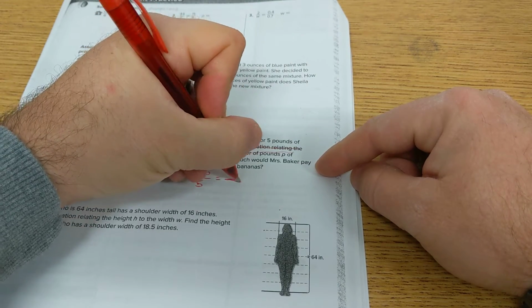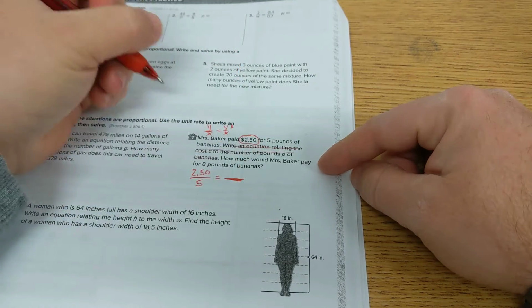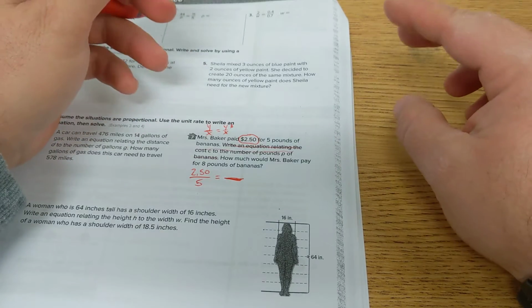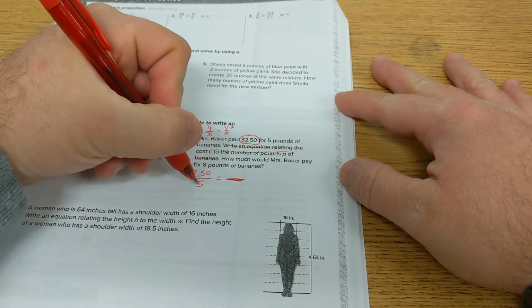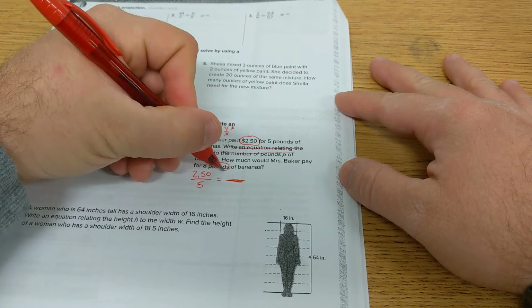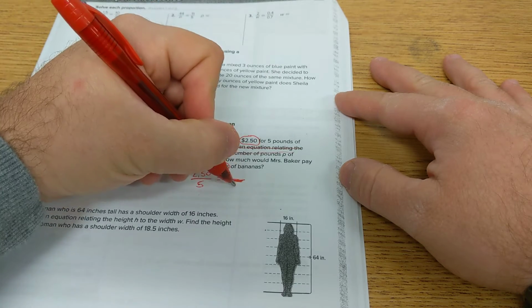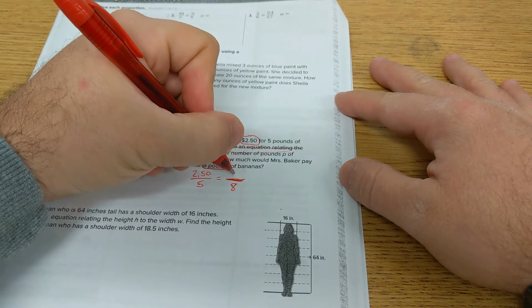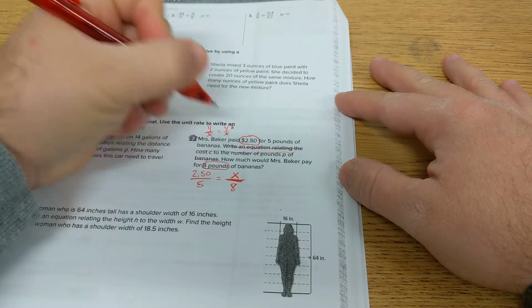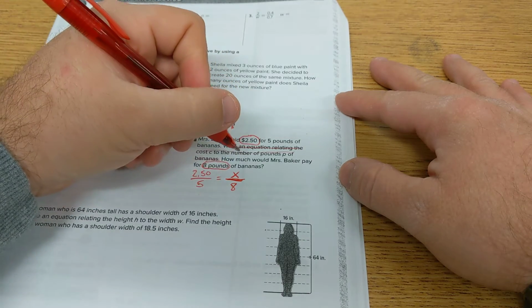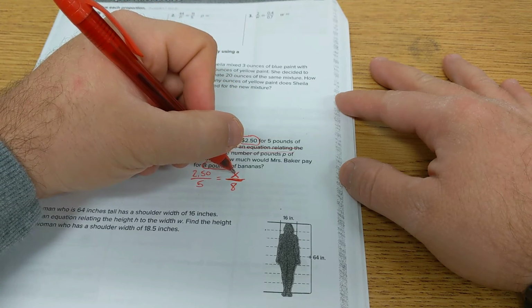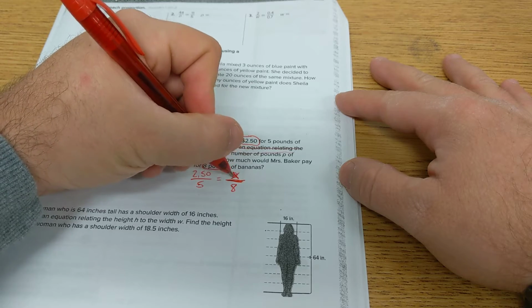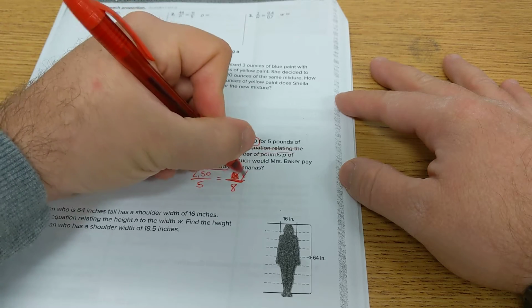Well, I'm going to make another proportion. I'm going to set it equal, because she's paying the same rate. So my pounds are on the bottom, and in my second proportion, that's what I know, 8. I don't know how much it's going to cost, so let me use y up here instead of x.